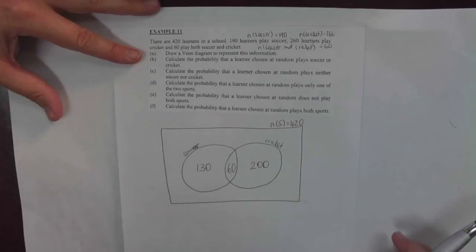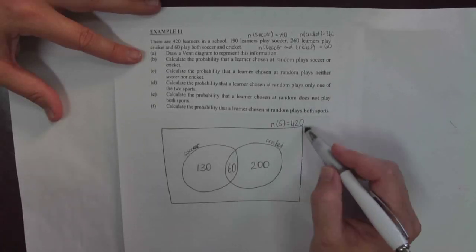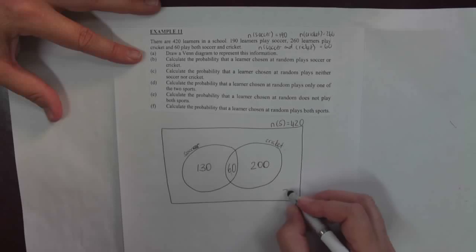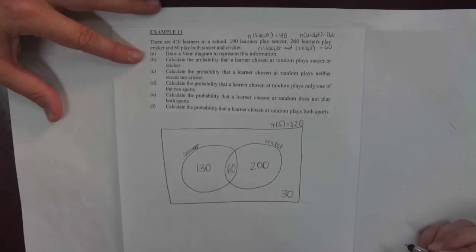Now here's the part that you forget. Is 200 plus 130 plus 60 equal to 420? No, it is not. It is 390, which means there are 30 learners that are not playing soccer or cricket.